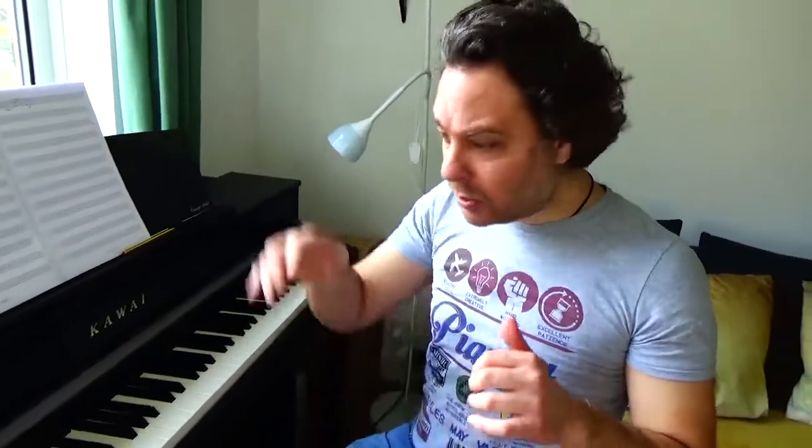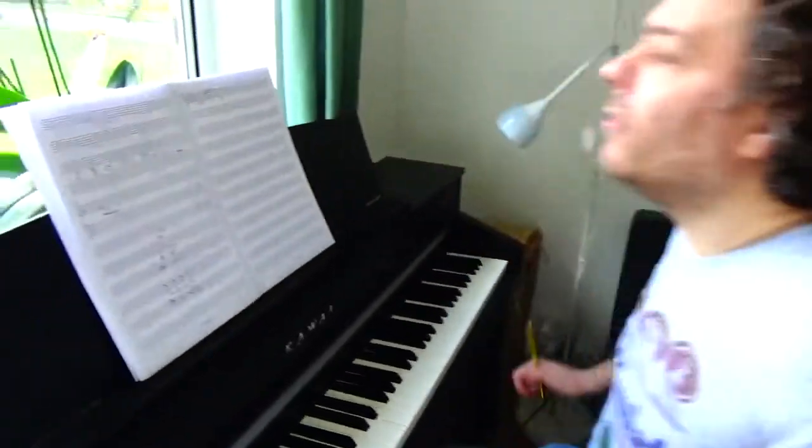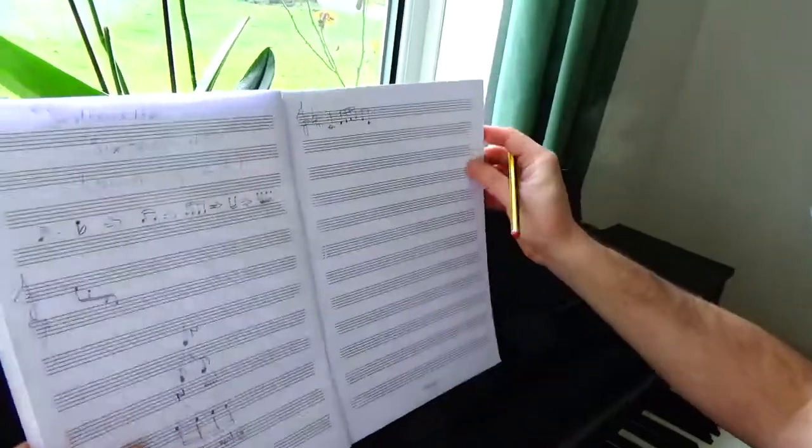The quaternary one could be needed on the first count. You can do 1A and A, 2 and 3 and 4 and. The cases could be many. You could have quaternary subdivision in every single count.